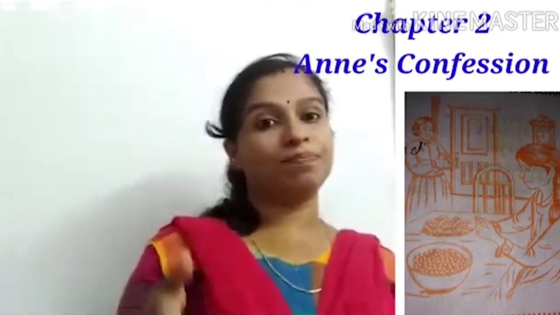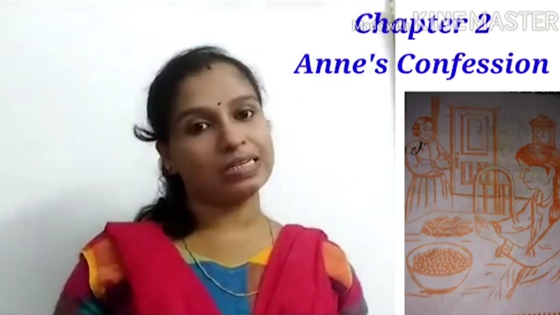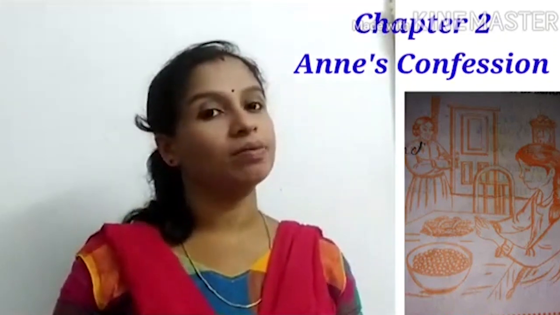Brooch means a piece of jewel. It has a pin at the back so that we can pin that jewel on a frock or dress, similar to a saree pin. So an amethyst brooch is a purple-colored jewel like a saree pin, which is what Marilla is missing. So what was the reply of Annie?